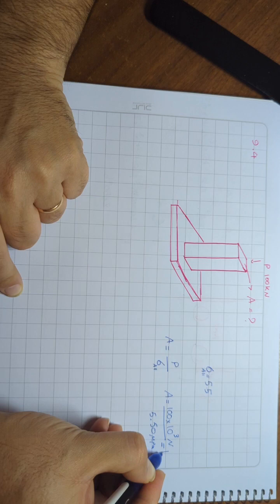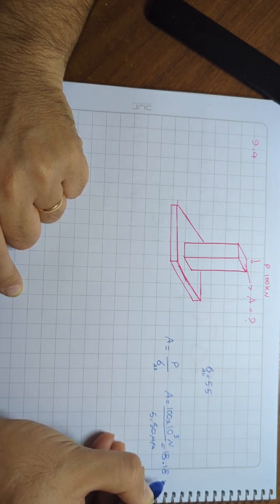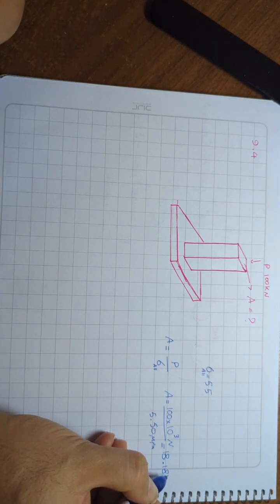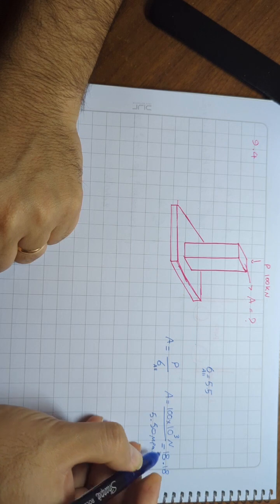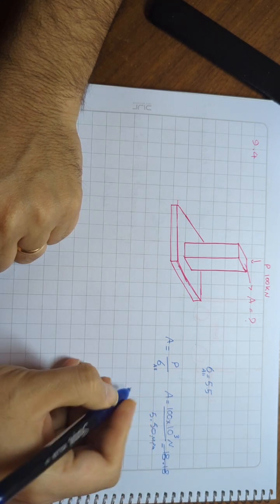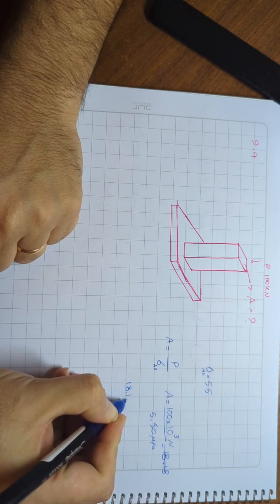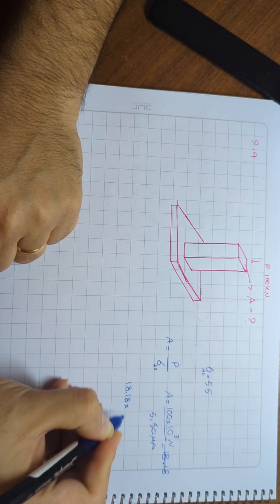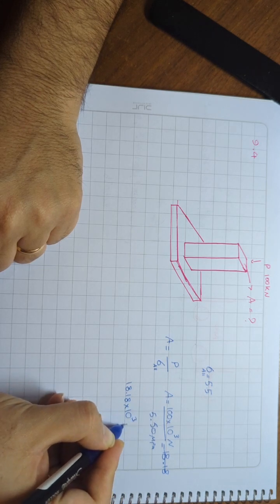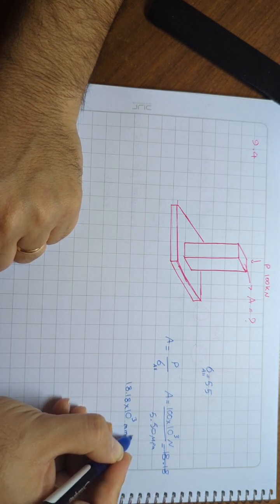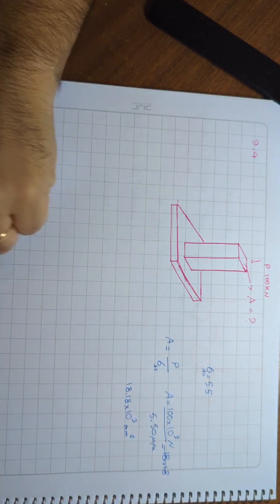The answer is 18.18 times 10 to the power of 3 millimeter square. So what does this mean?